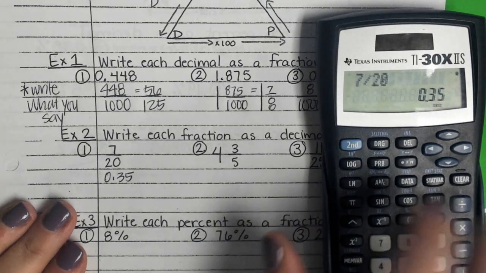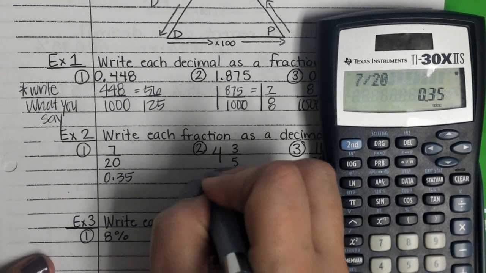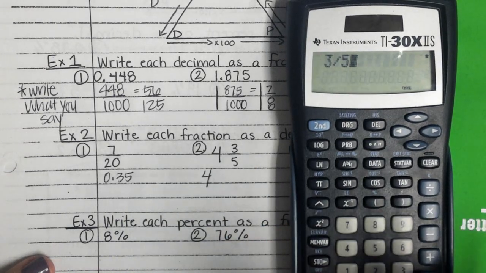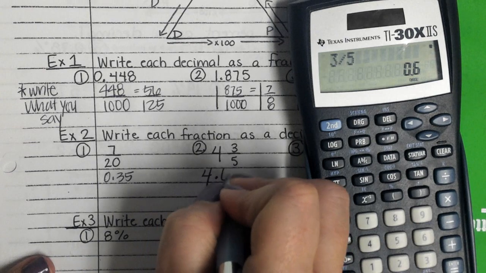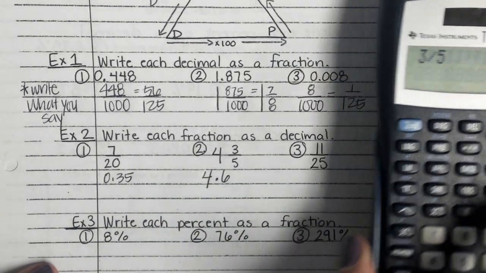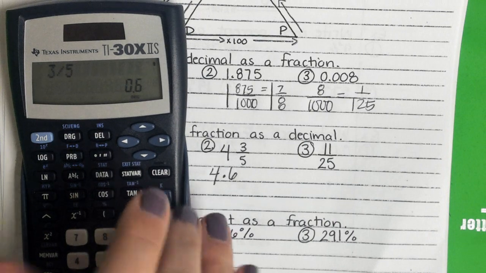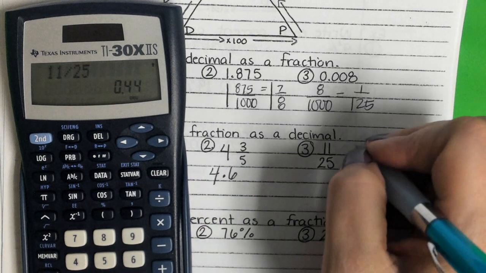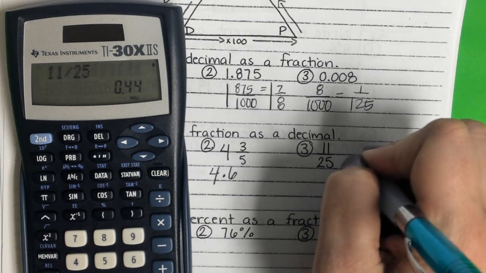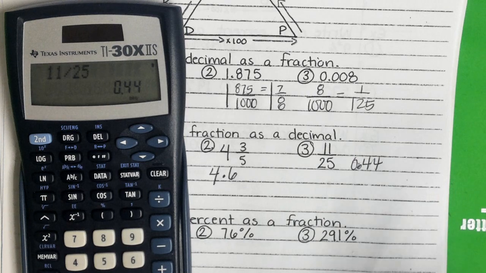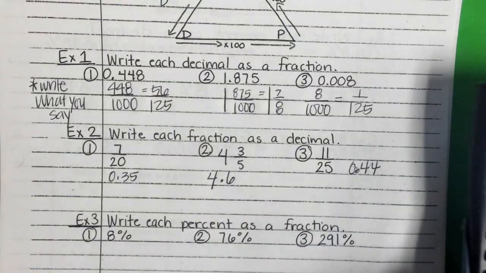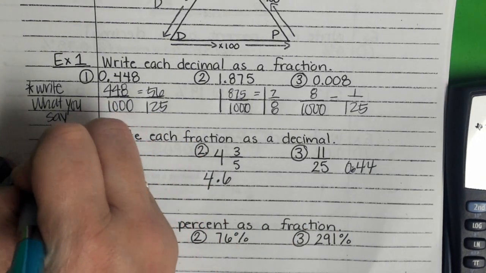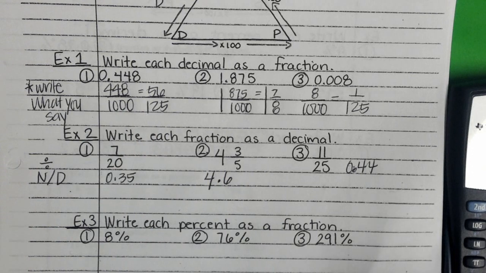Okay? What about number 2? We have a whole number, so we leave it to the side. You divide the 3 by 5. Yep. So 4.6. This is not bad, is it? Good. All right, so then we've got 11 divided by 25. And that would give us 44 hundredths. So again, to change a fraction to a decimal, we're simply going to divide numerator by denominator.